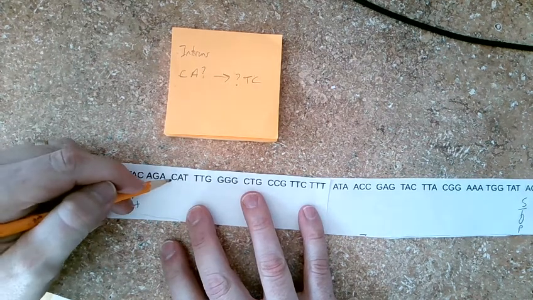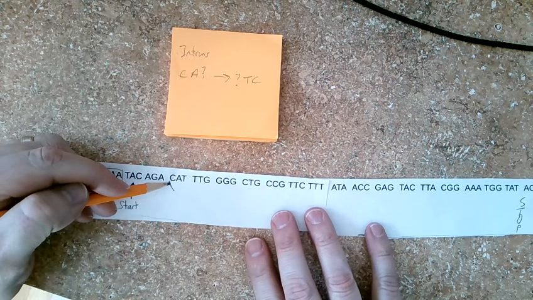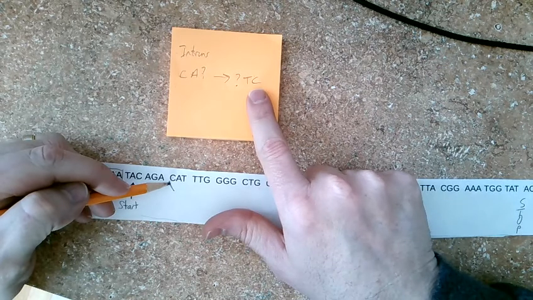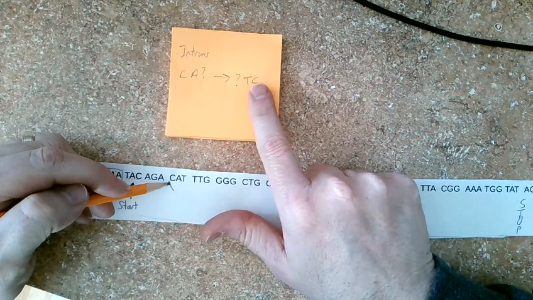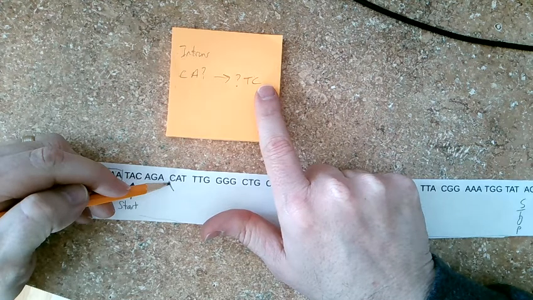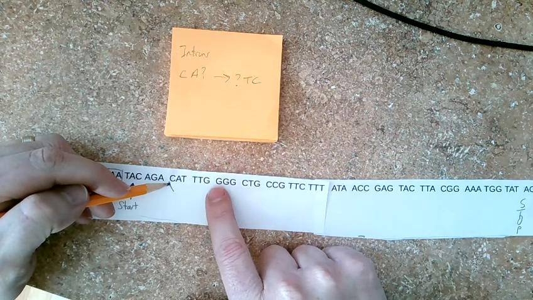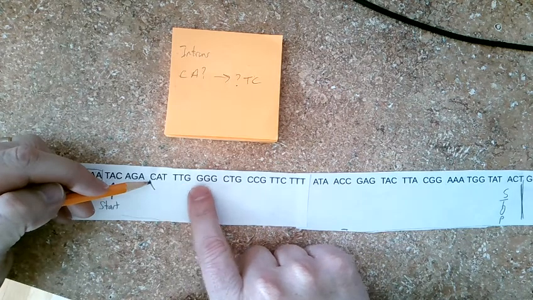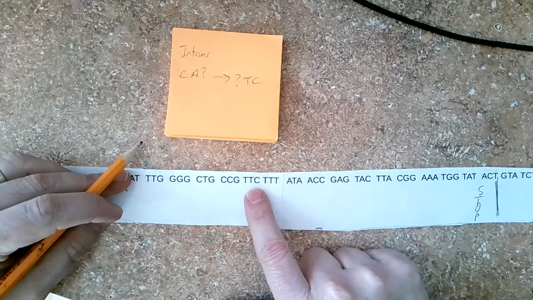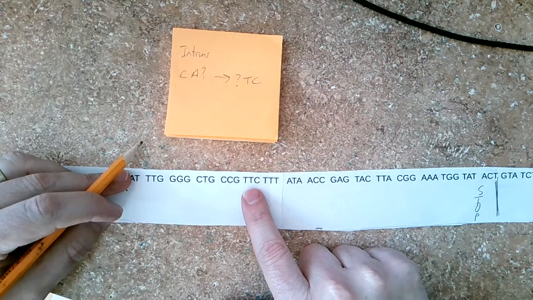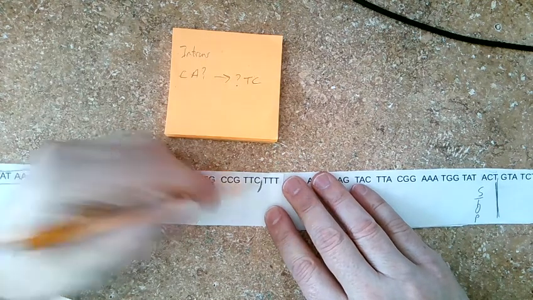I'm going to put a little bracket or indicator here. This could be the beginning of an intron. It's going to go until we come to the first something TC. I don't care what the first letter is, I'm looking for something TC. Something TC. Nope. Nope. Nope. Oh, there it is. Something TC. This one was TTC. So this is an intron.